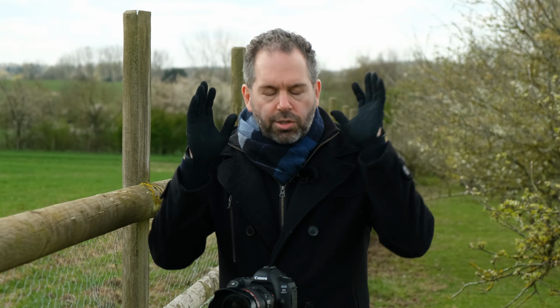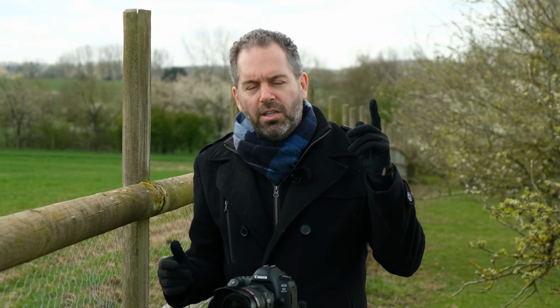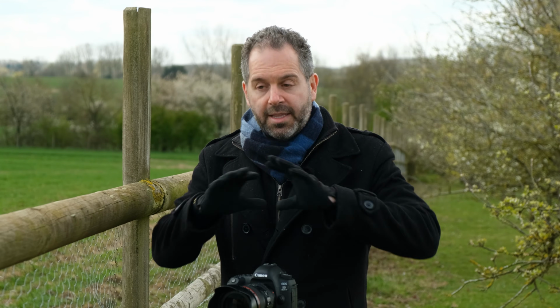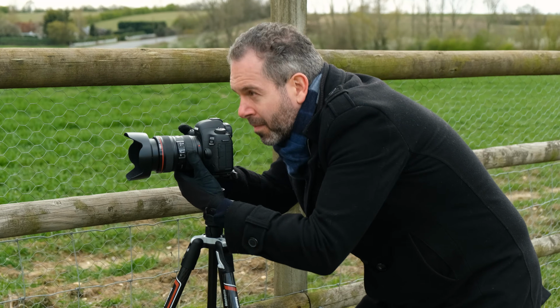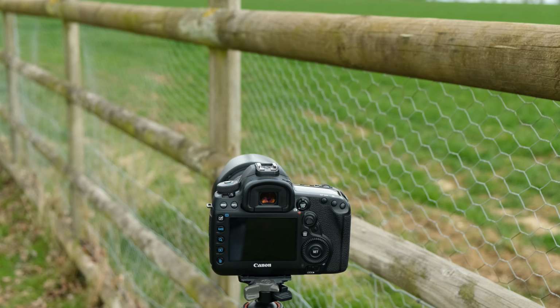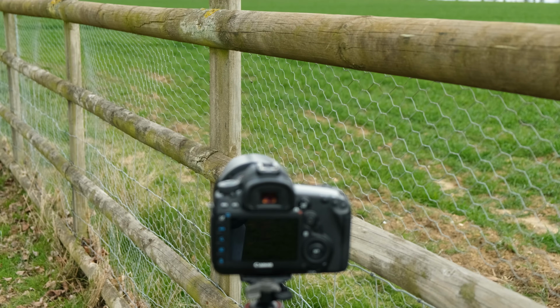Now, it's all right talking about this, but actually you will only learn it when you put it into practice. So that's exactly what we're going to do now. I'm going to do a really simple task to demonstrate using apertures, F numbers, and controlling depth of field.